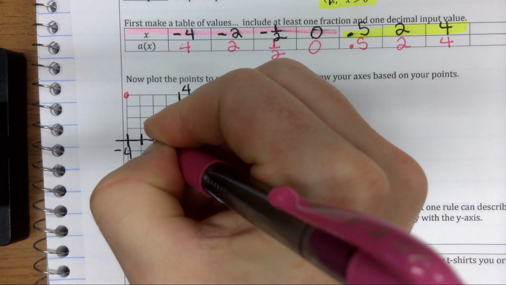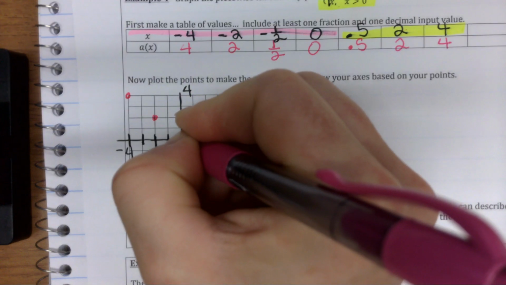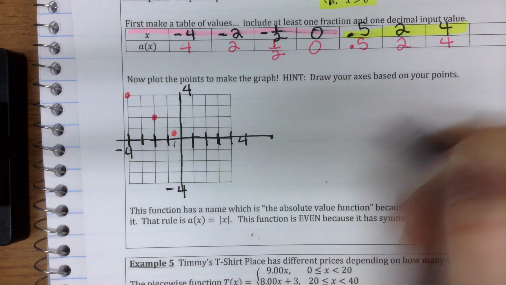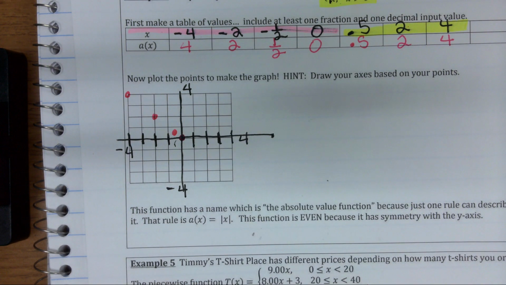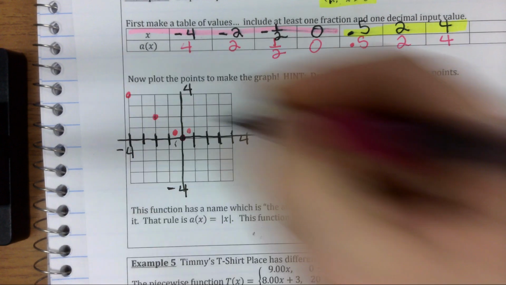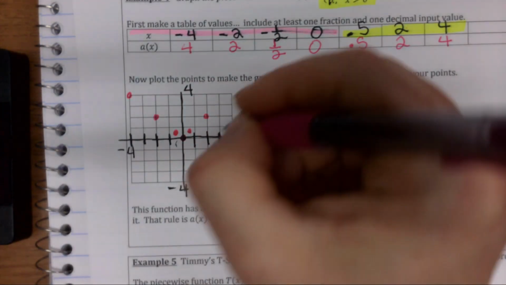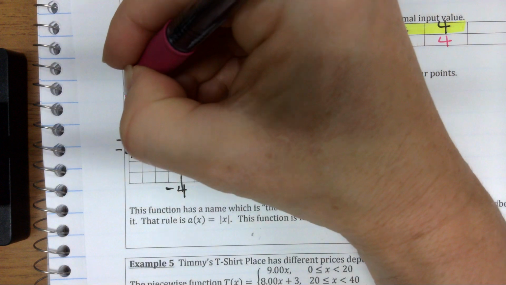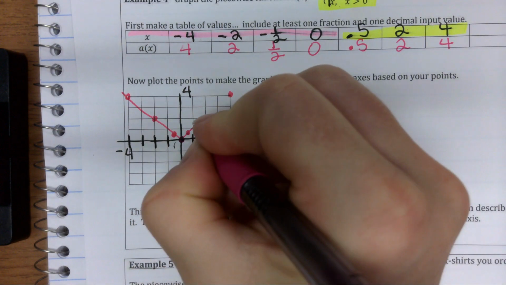Negative 2, 2. Negative 1/2, 1/2. 0, 0. 0.5, 0.5. 2, 2. 4, 4. All right, let's put our two pieces together. This piece comes down like this. This piece comes up like this.